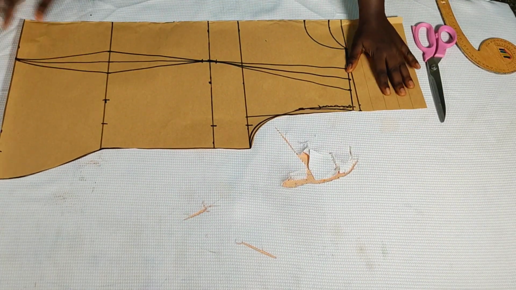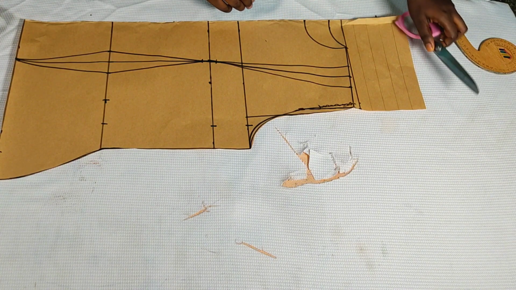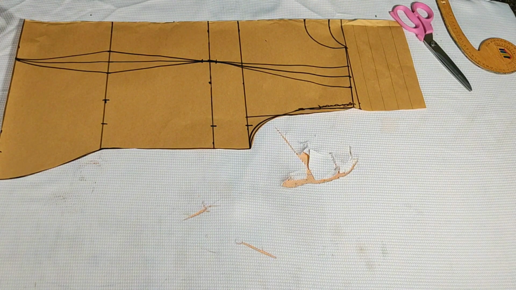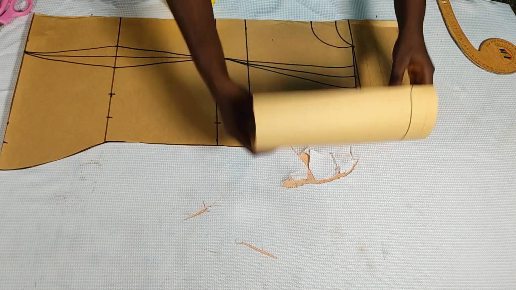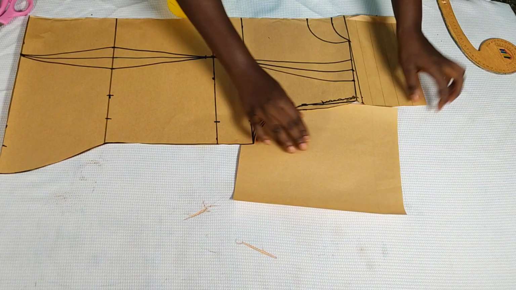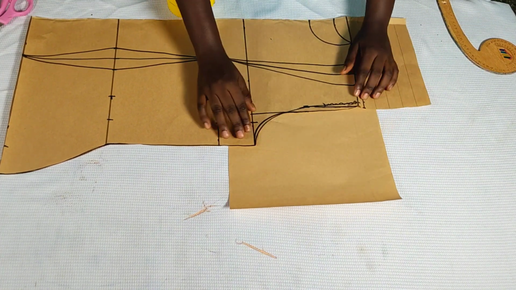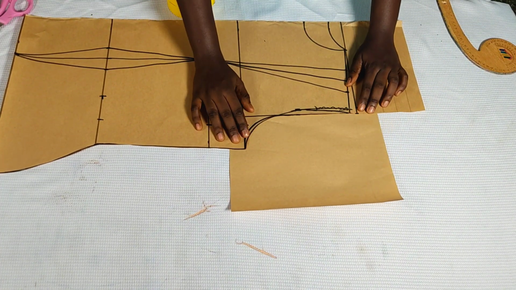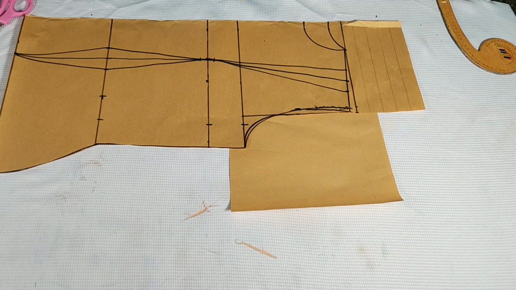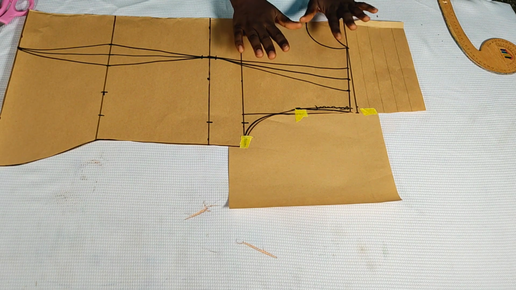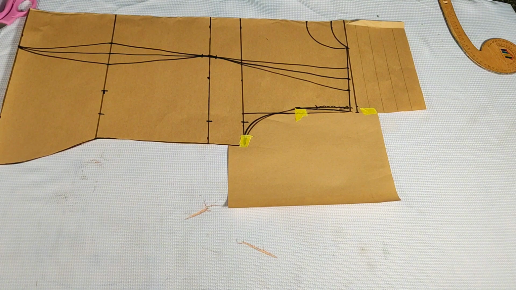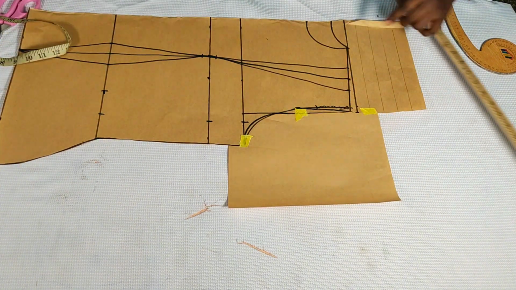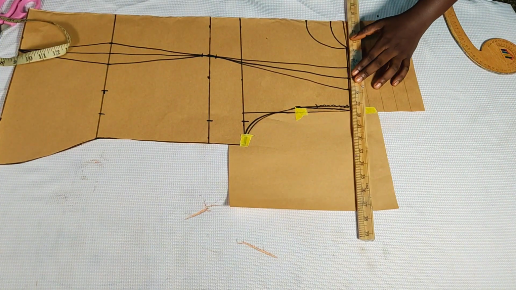So it is time to create the built-up neckline for the front pattern. I went ahead to attach a piece of brown paper to my armhole area. This will help me recreate my armhole after I cut through my darts here. So now let's go to the built-up neckline for the front piece.